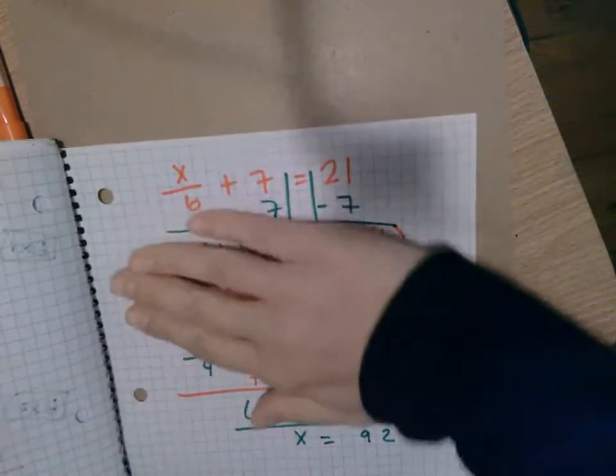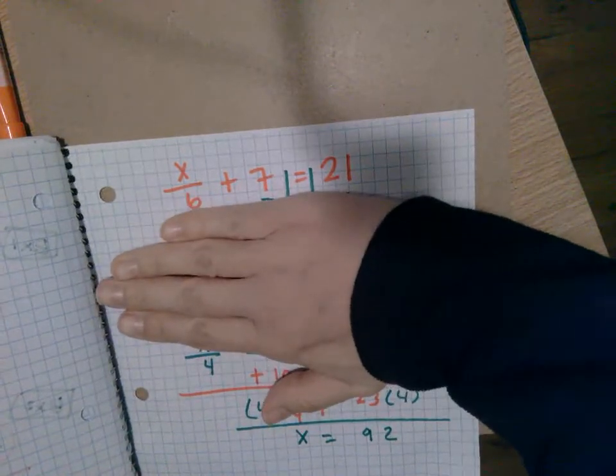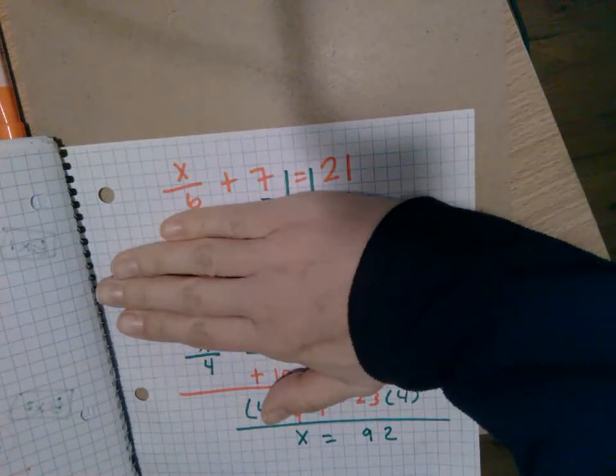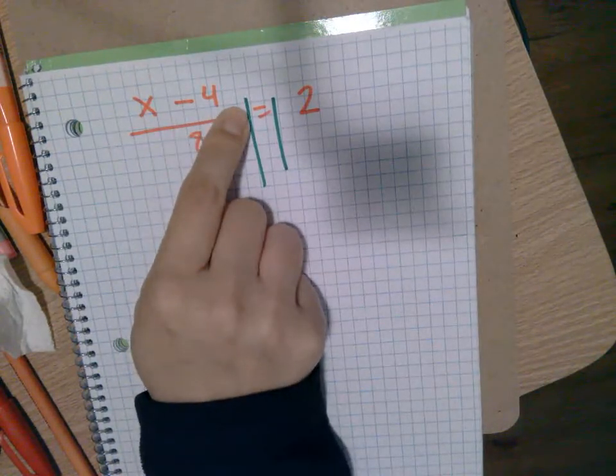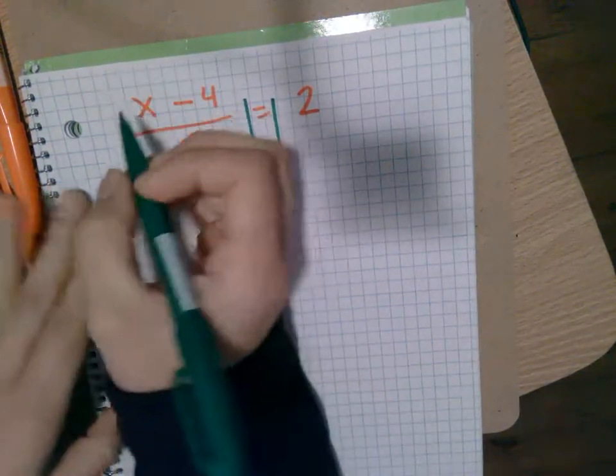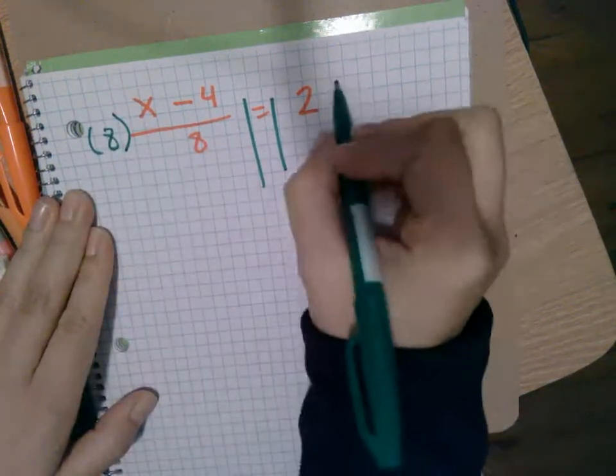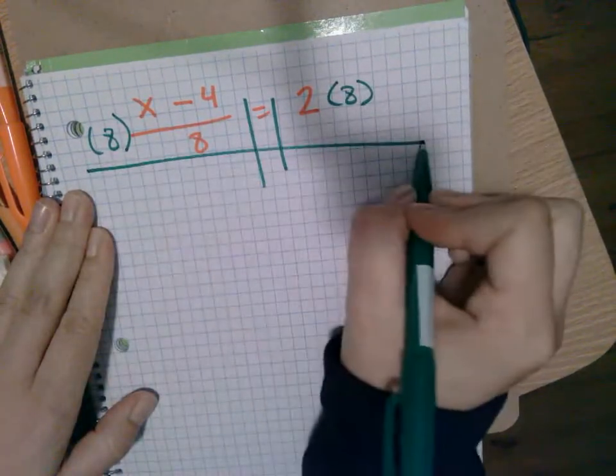If it's written like this, you move the 7 first. But if it's written like one big fraction line, you move the 8 first. So I'm going to multiply by 8 first.